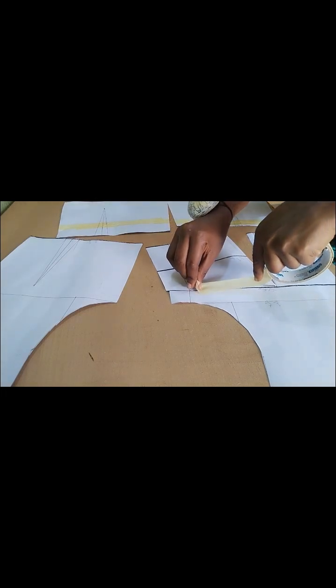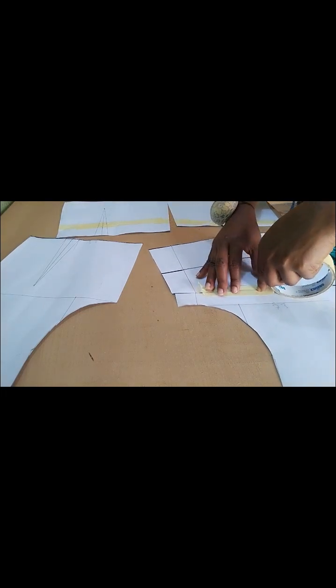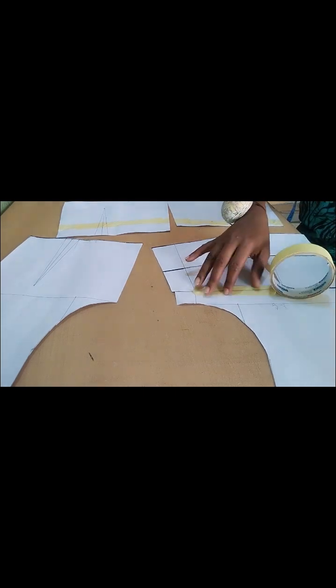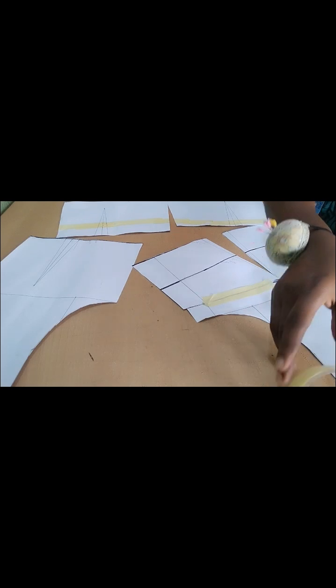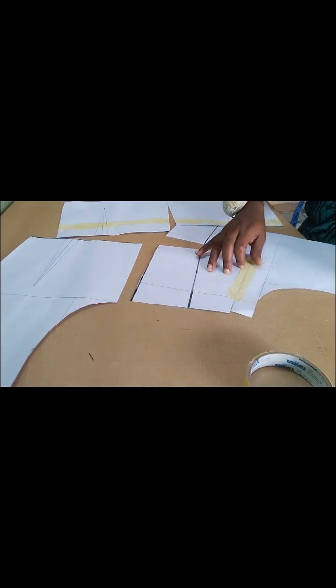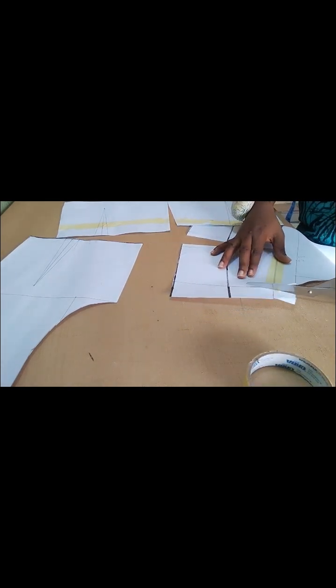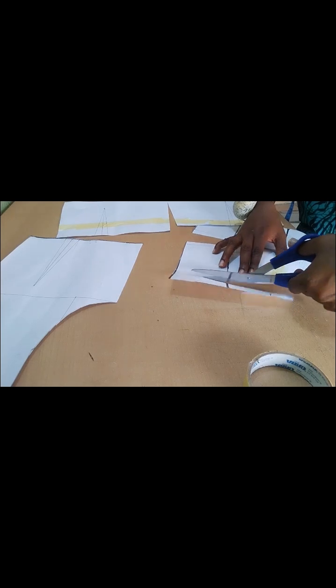Let's see what I'm going to do. Once I've done that, it's just to cut out the side.